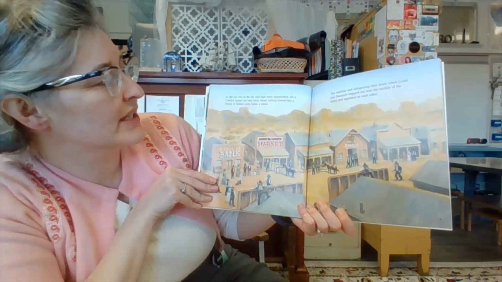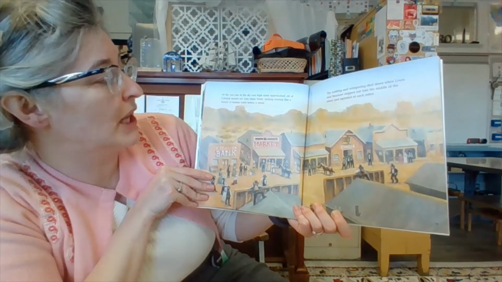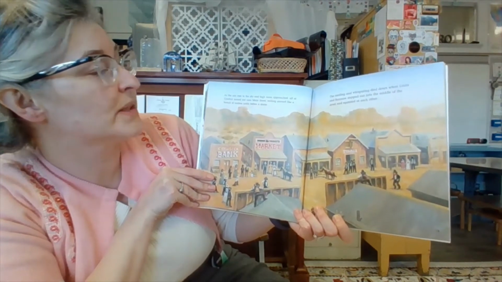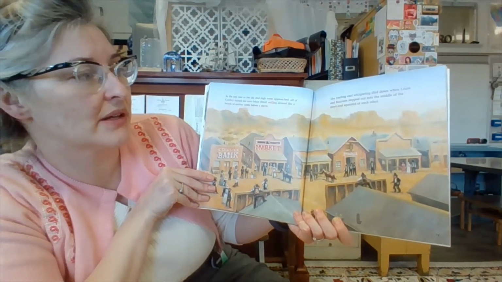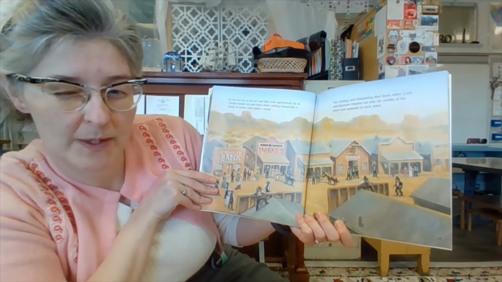As the sun rose in the sky and high noon approached, all of Cowlick turned out onto Main Street, milling around like a bunch of restless cattle before a storm. The rustling and whispering died down when Louis and Buzzsaw stepped out into the middle of the street and squinted at each other.